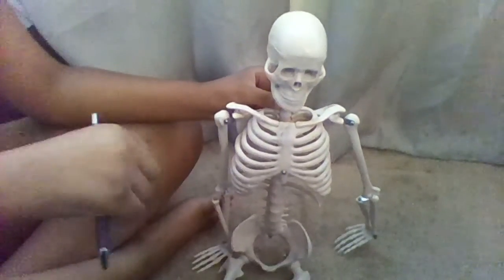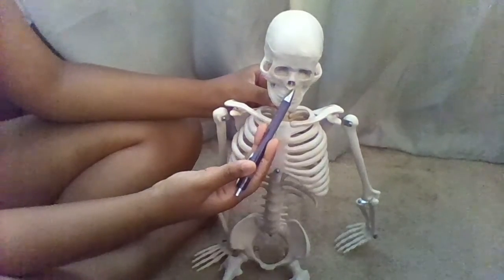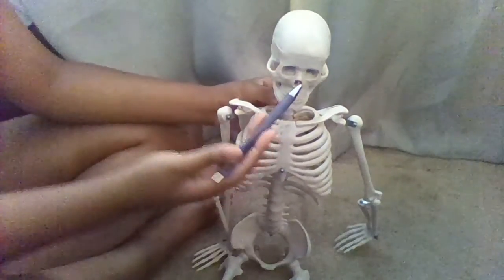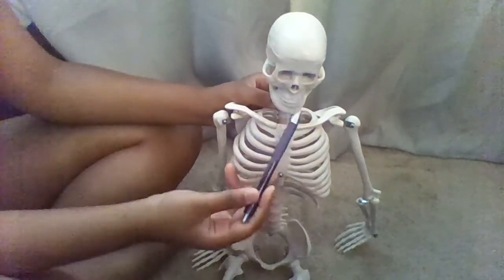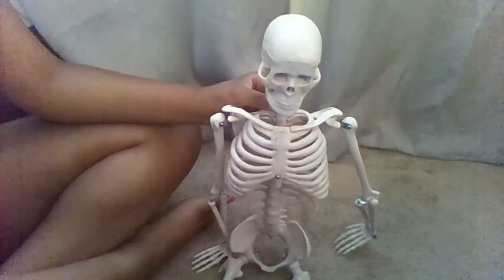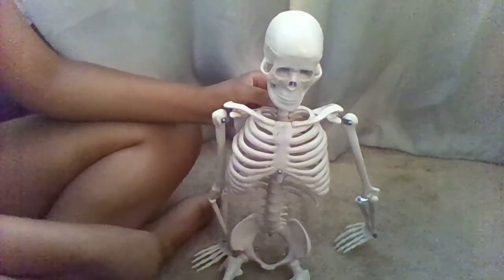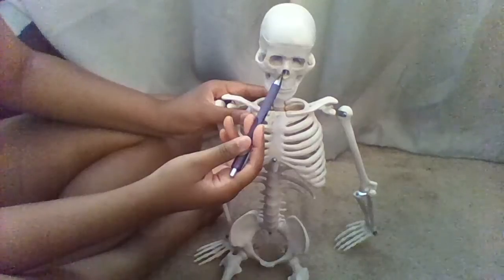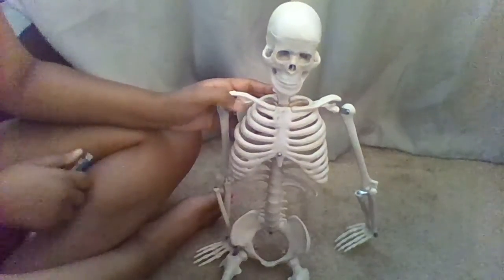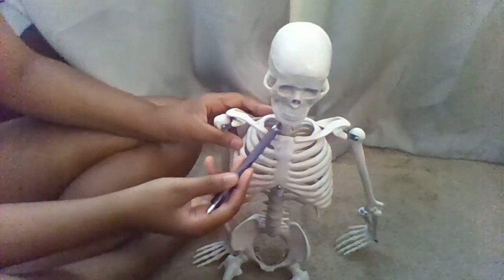We have the vomer, which is here, and the vomer and the perpendicular plate of the ethmoid form the nasal septum. The inferior nasal conchae, which is inside the nose, on the side basically over here. And the mandible is here, and this is the mandible body.